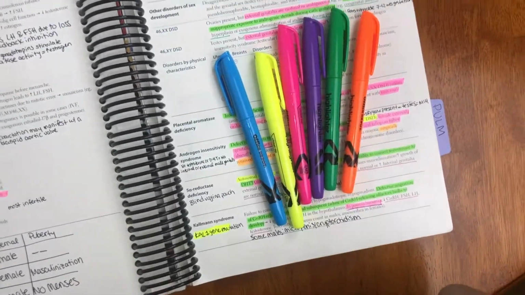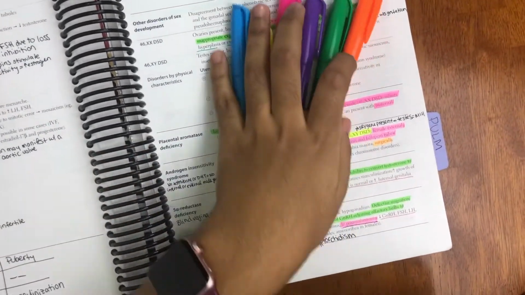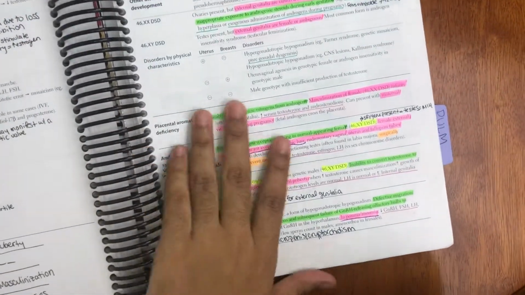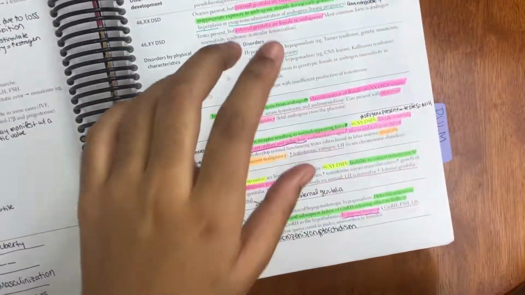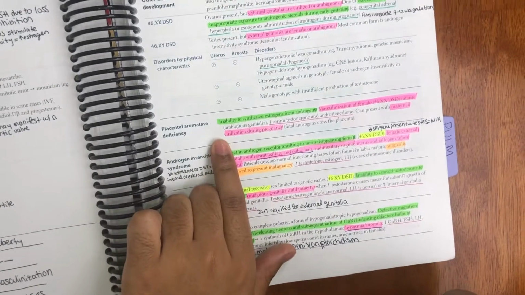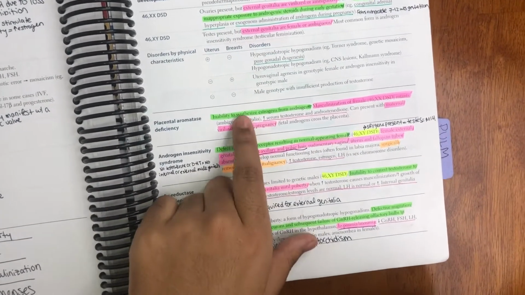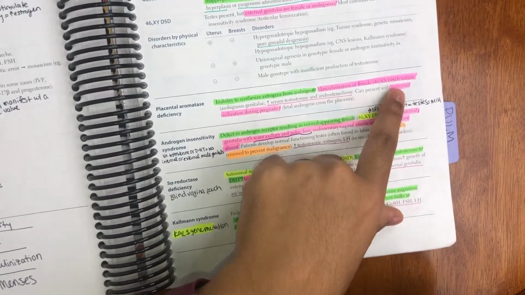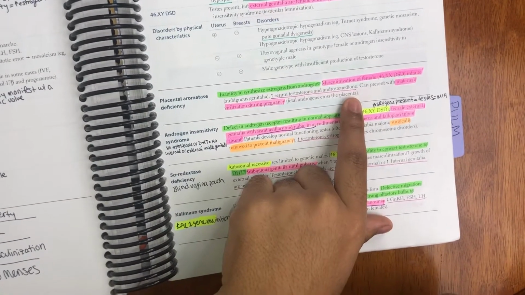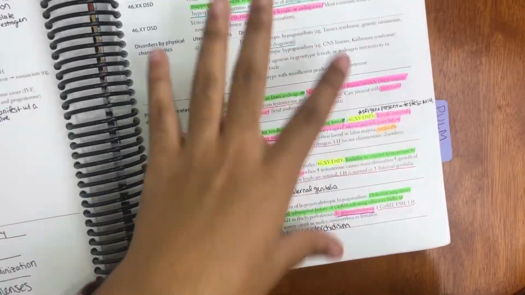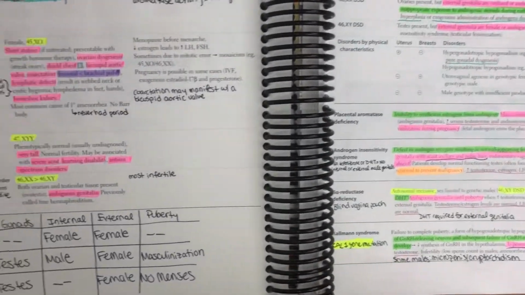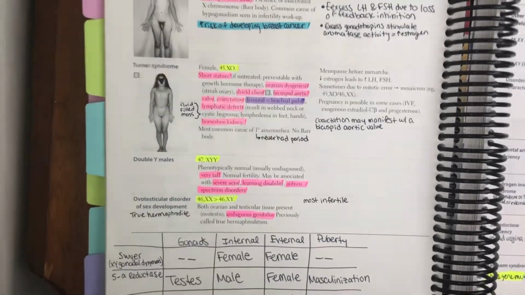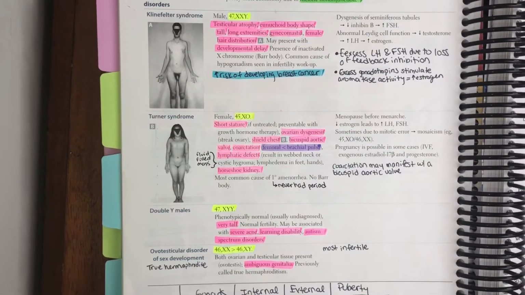When I do it this way, if I'm ever looking for something, for example, during step studying, if I'm going back to placental aromatase deficiency, I'm like, okay, what is this? What causes it? And what is the presentation? So it cuts down on me having to read everything that's not highlighted.